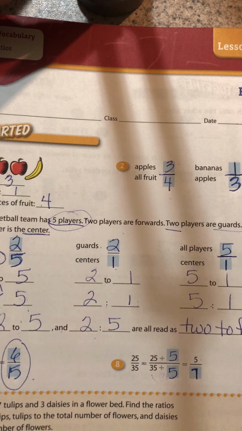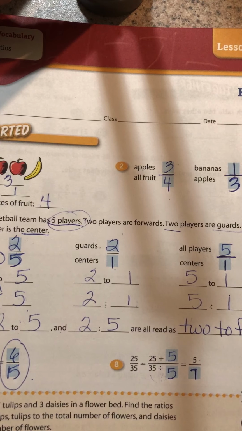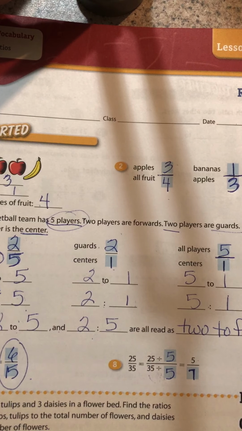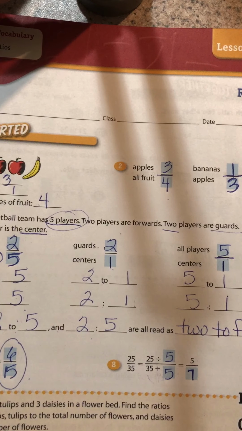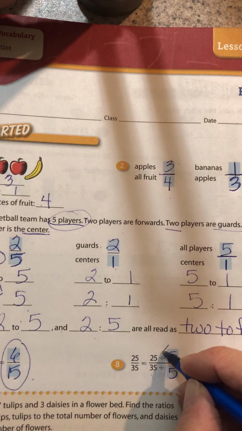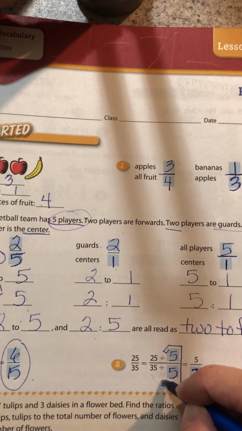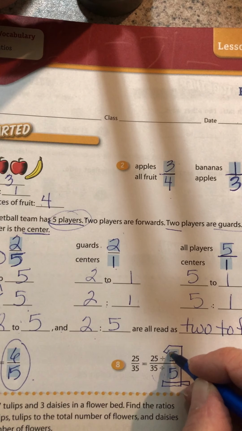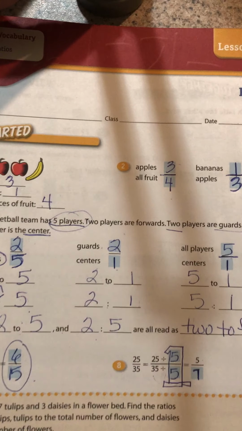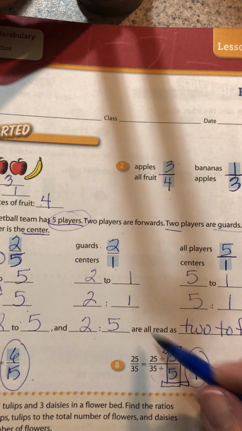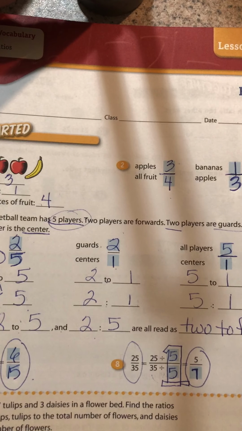So because the numerator is divided by 5, that denominator better be divided by 5. What you do to the top, you do to the bottom. Remember, this is a quantity of 1. Okay. So now I have an equivalent ratio, 5/7 to 25/35.